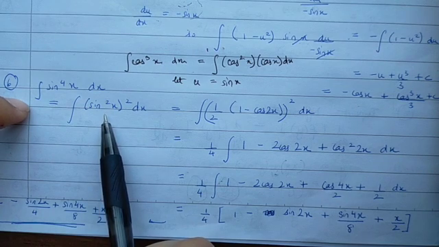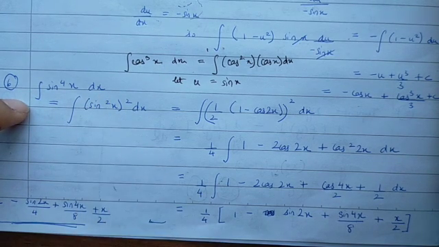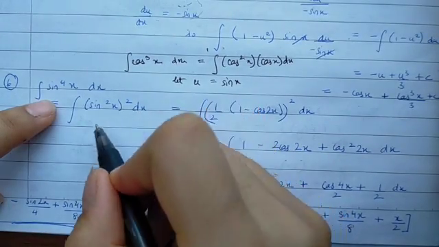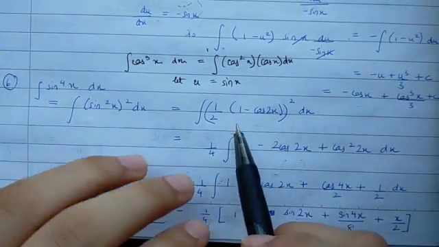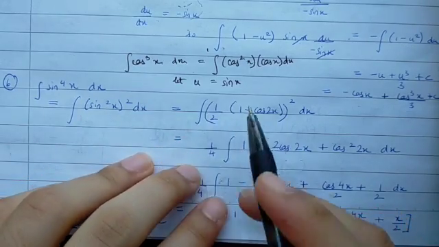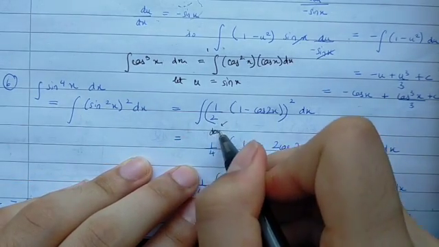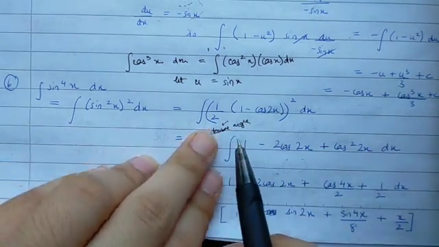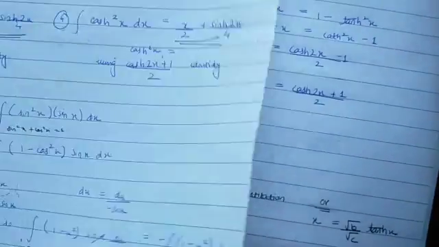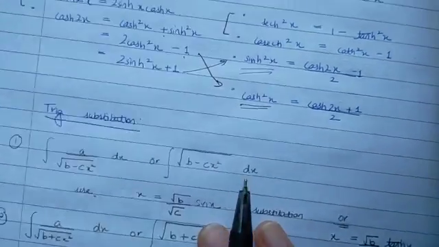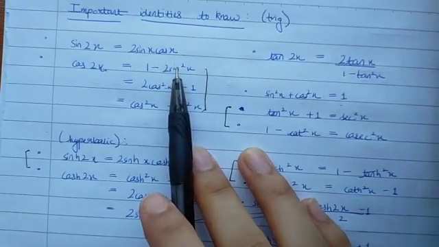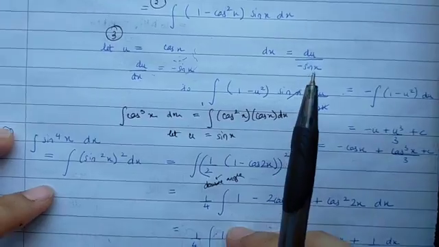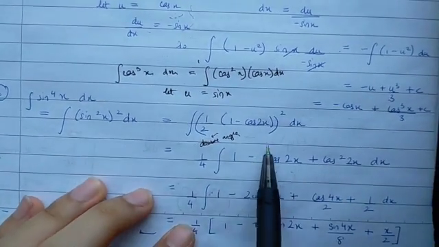We want to make this into a form where we can use an identity that is helpful for us. So we make this into sine squared x all squared. Now we can use an identity. Again, this is the double angle identity that we used here, which is again similar to this one that I've showed you here, this one right here, just rearranged. And we have subbed that in for sine squared x.